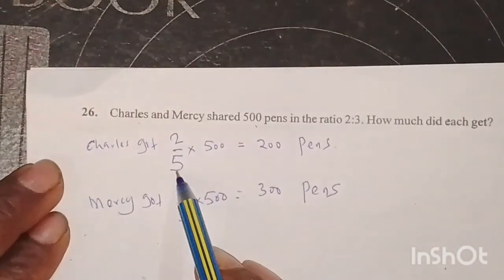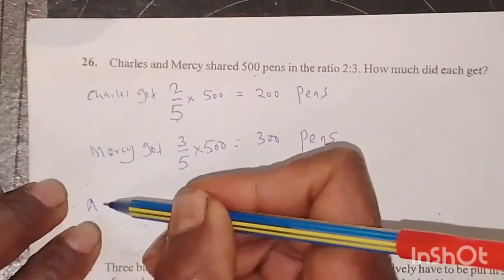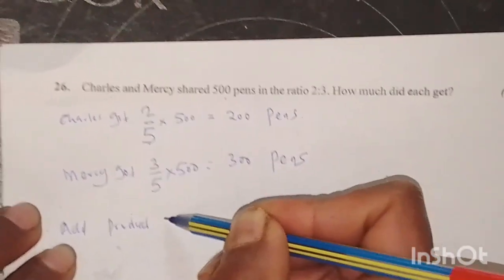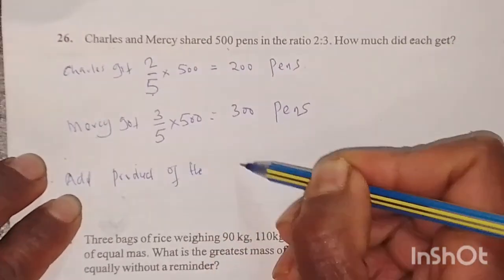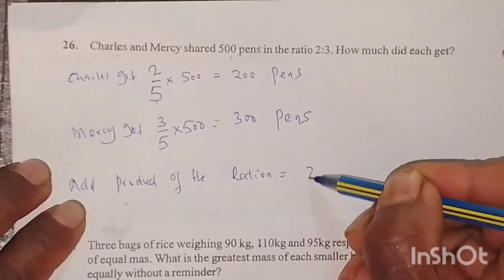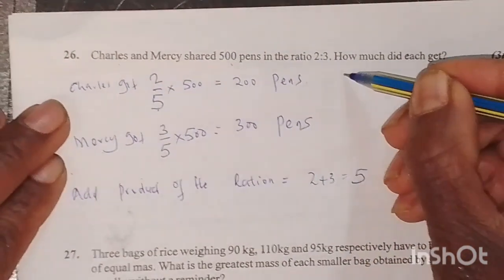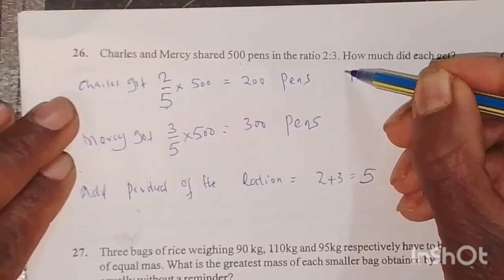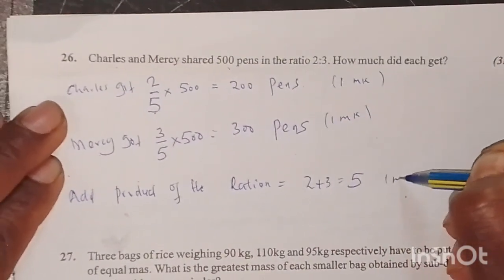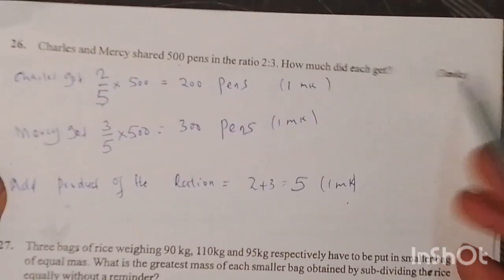Now, how do you get this 5? It is the sum of the ratio, which is 2 plus 3, which is 5. To get those answers is 1 mark, 1 mark, and 1 mark, because the question is 3 marks.